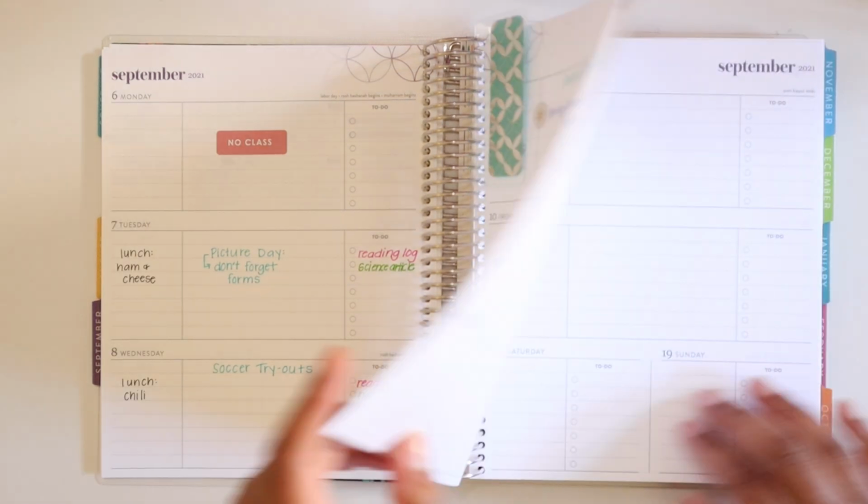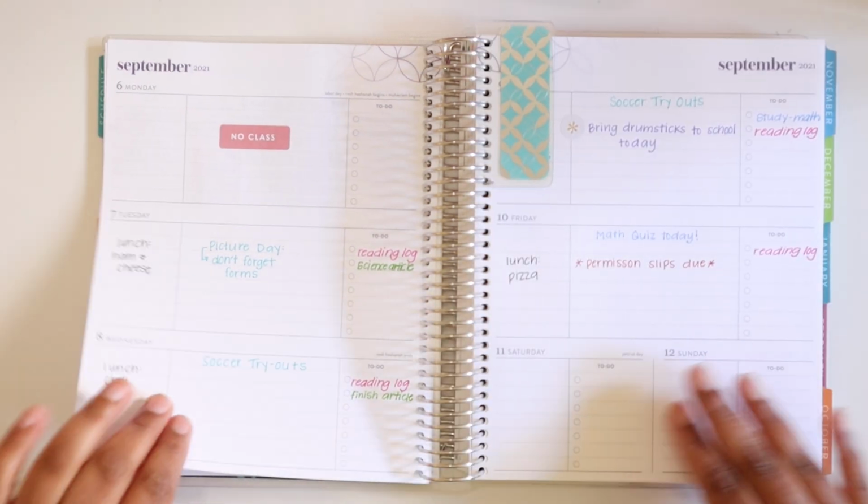The third way I would like to show how to use this planner is directed towards teachers.